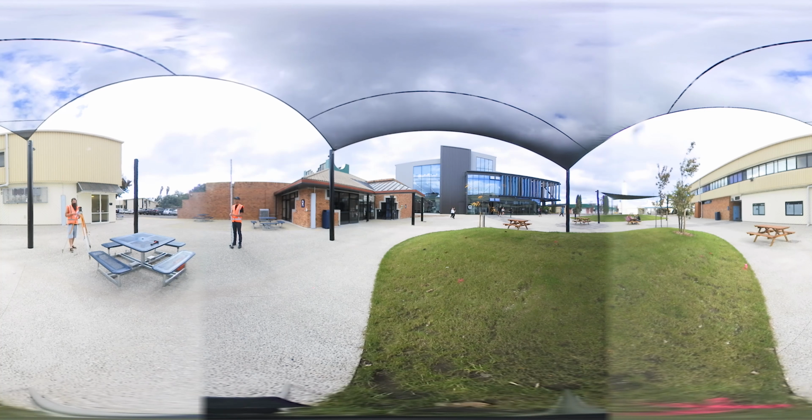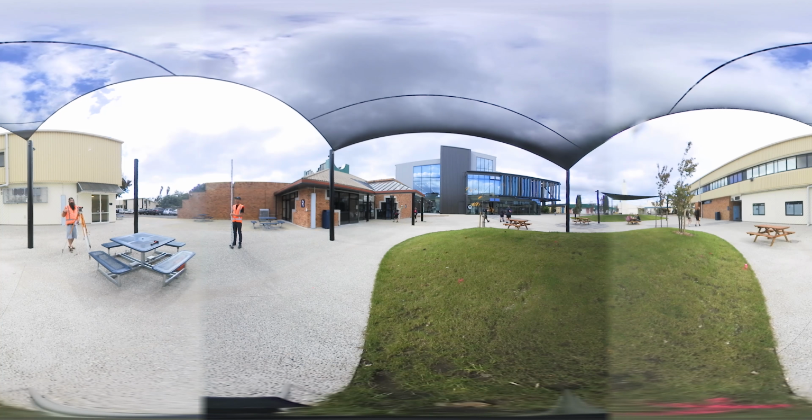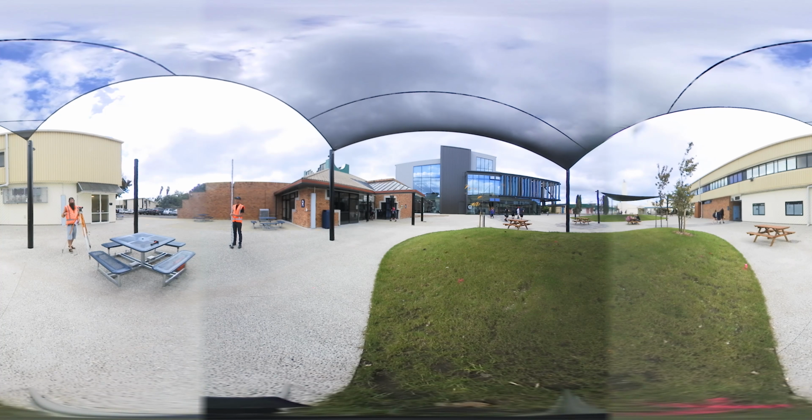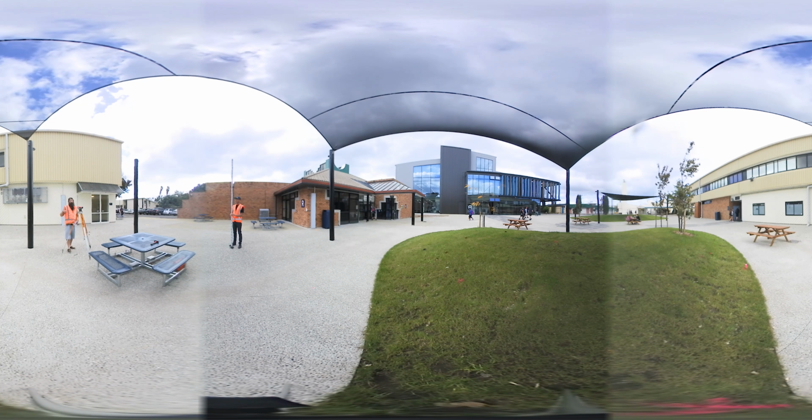Right, that's it for the field procedure pretty much. Now all I need to do is reduce my observations. You can see me do that in the video back at the home screen.